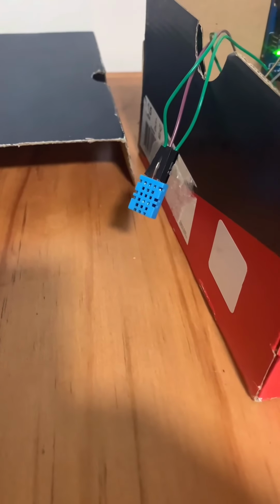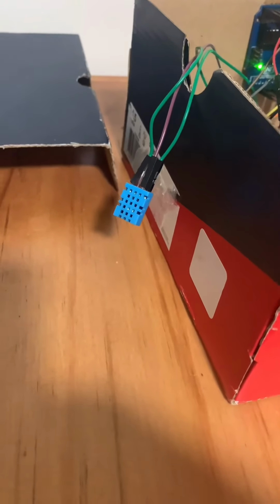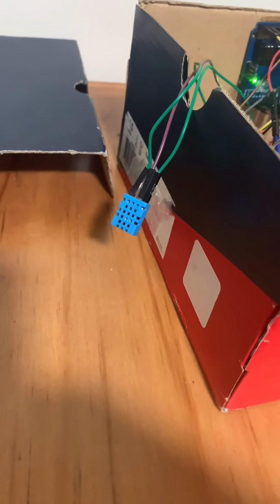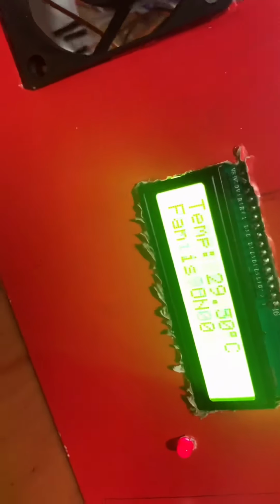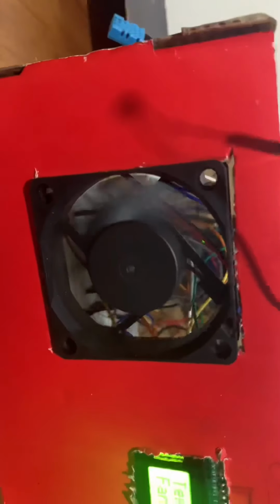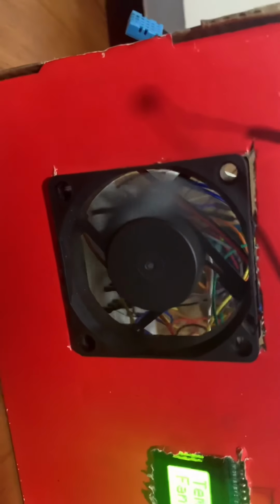What we have here is called the DHT11. The DHT11 records the temperature of the room. When the temperature of the room is above 27 degrees, the fan will turn on and the LCD will display that the fan is on. As you can see, currently my temperature is 29.30 degrees, which is above 27 degrees, and the LCD displays that the fan is on, and practically we can see that the fan is also on.